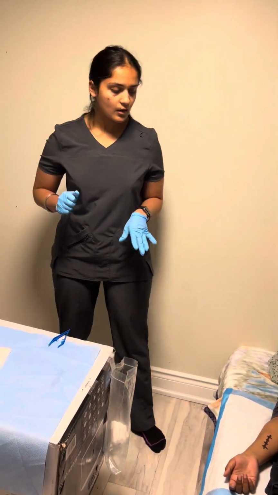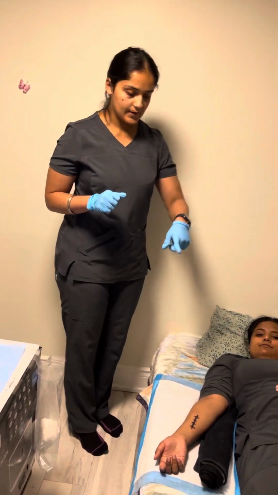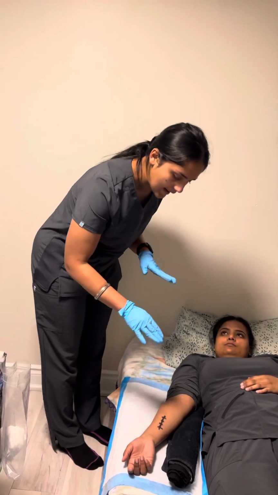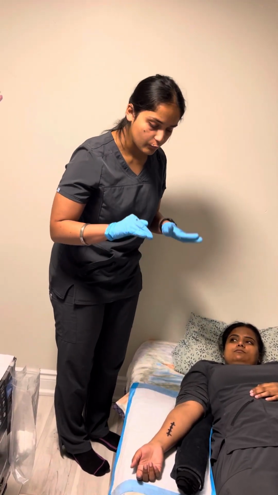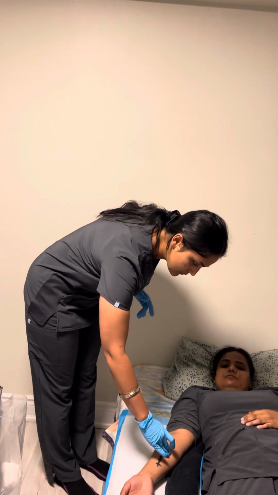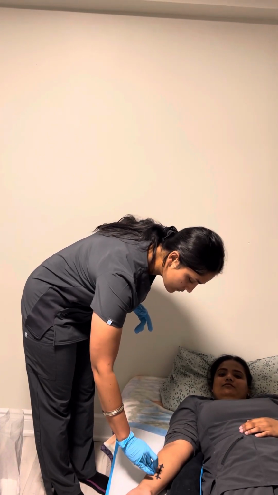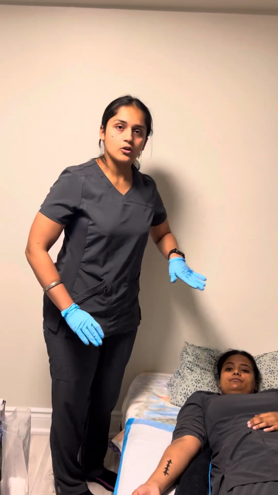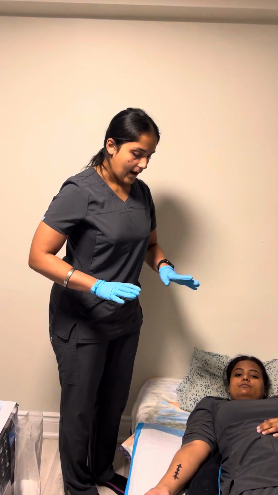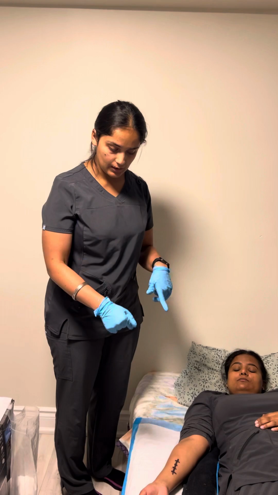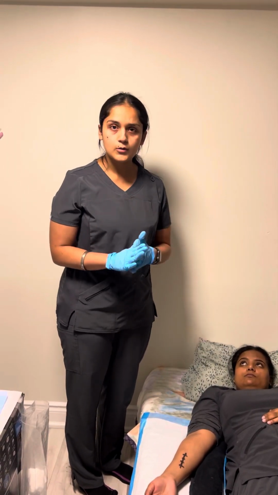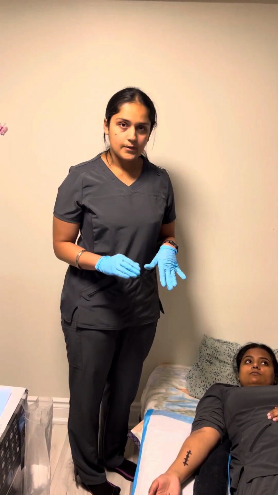Okay, now I'm going to assess or inspect the wound, and for that I have to palpate it, and palpate it very gently. Do you feel any kind of pain? No. Okay, she doesn't feel any kind of pain, and the wound is well approximated and closed. There are no sutures or staples present.